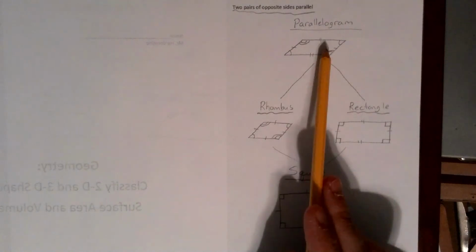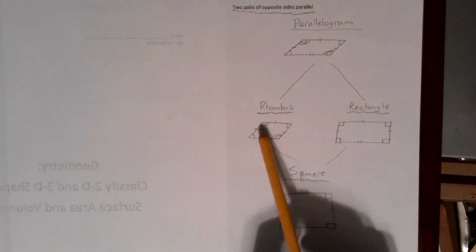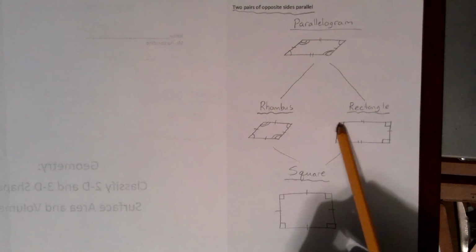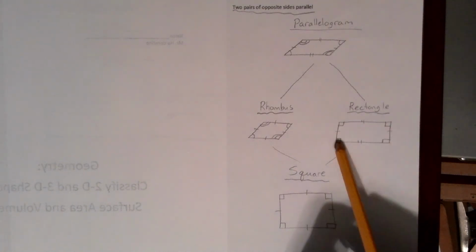A parallelogram is almost like if you took a rectangle and smushed it to the side. And a rhombus is almost like a square that you smush to the side. So it inherits everything from here, but it's got extra, and the extra thing is that a rhombus is a parallelogram with all the sides equal. Well, a rectangle is a parallelogram where all the angles are equal. And it turns out not only are they all equal, they all end up being 90 degrees.